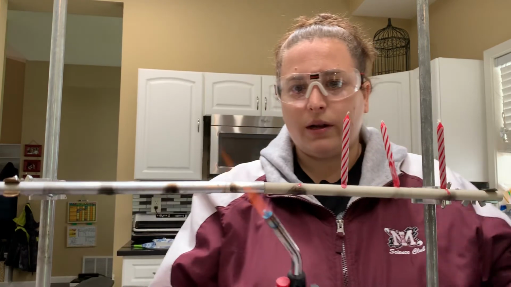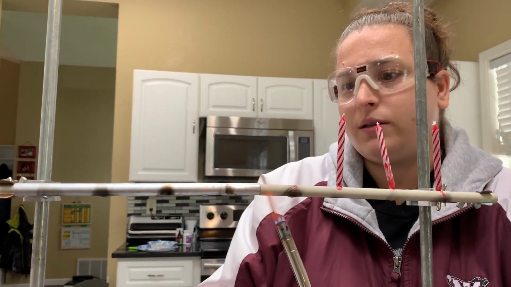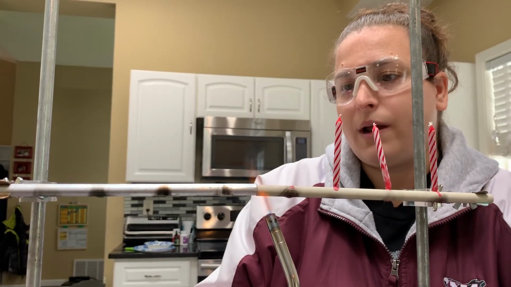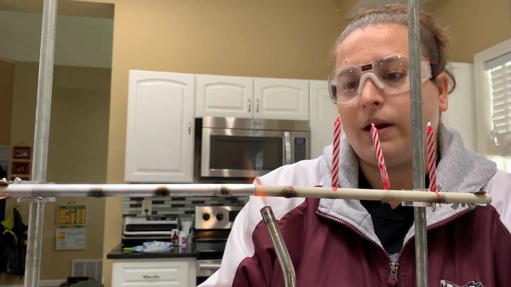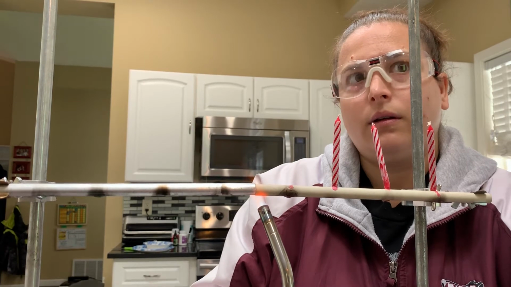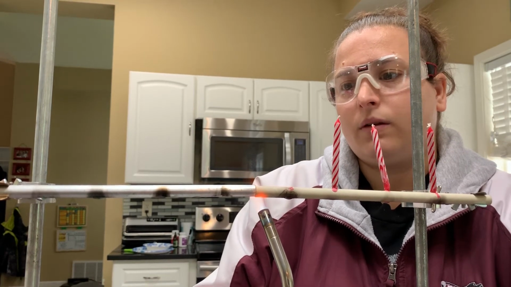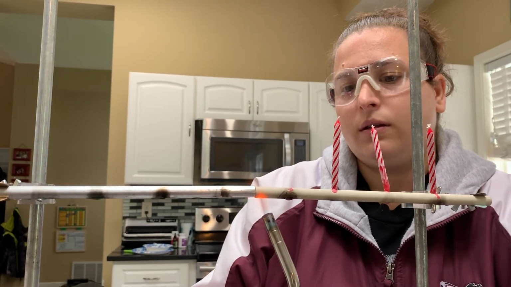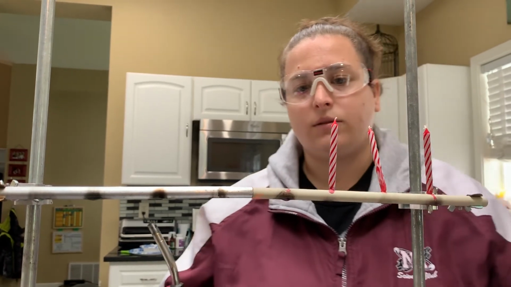All right, I'm going to try and do the torch this way so you can see how that ceramic is heating up to be red hot. Can you see that there? Okay. All right, and still nothing happening to these candles here.